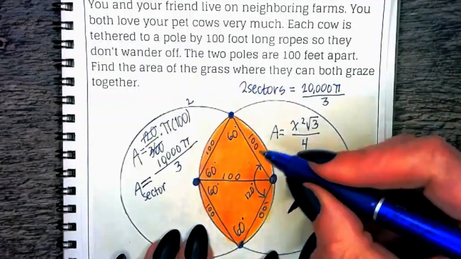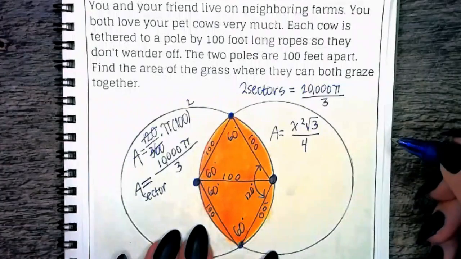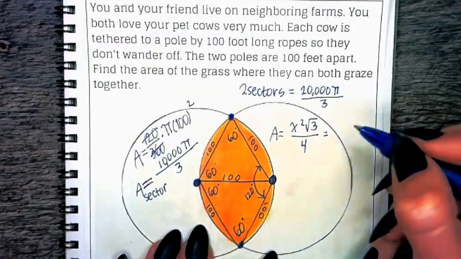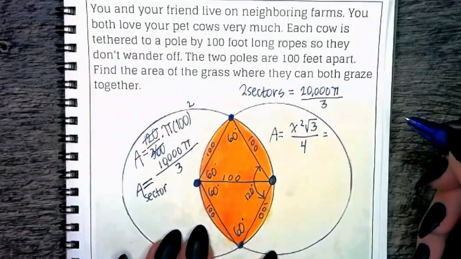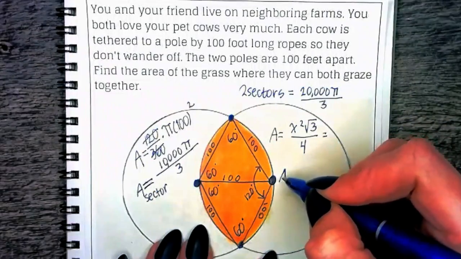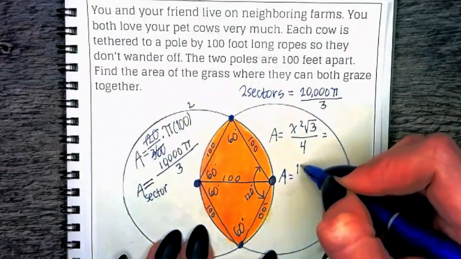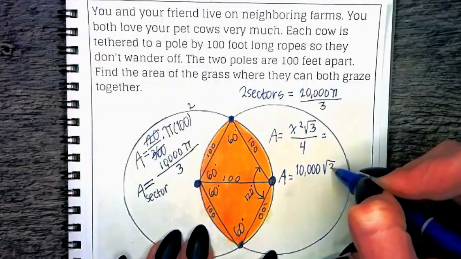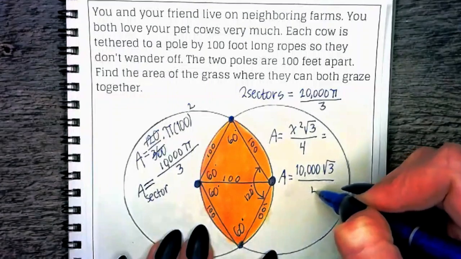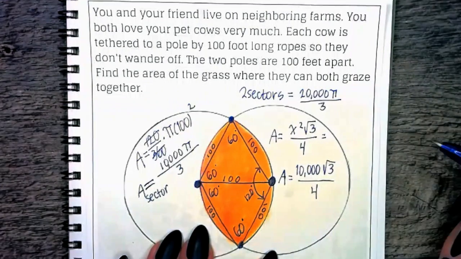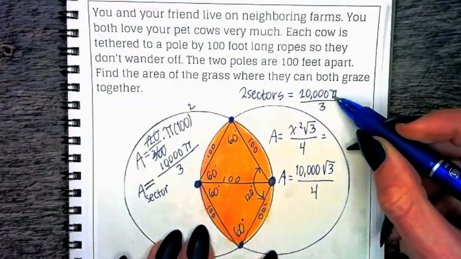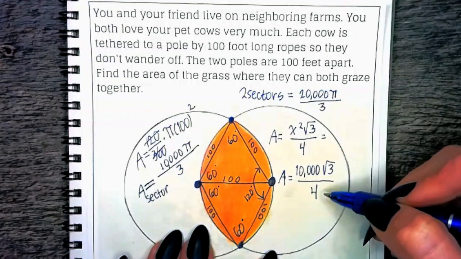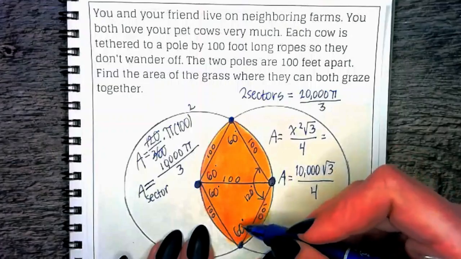How long is x in this situation? X is actually 100. 100 squared we just saw, and that's 10,000. That's the area of 1 triangle. What's the area of 2 triangles?